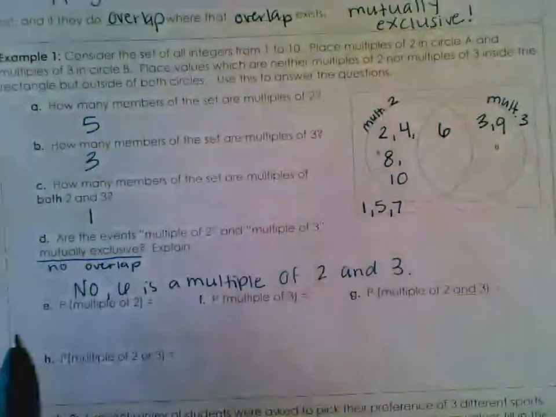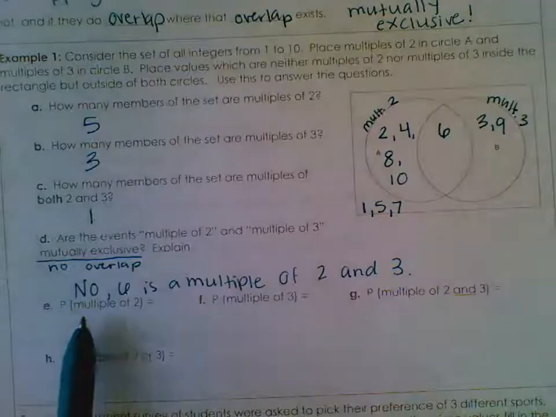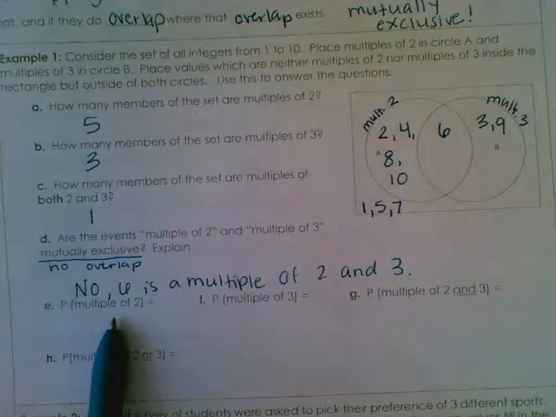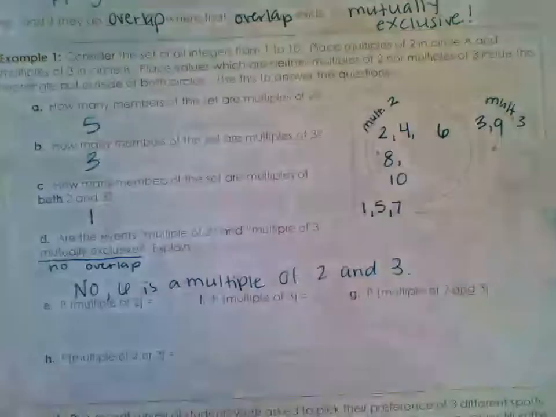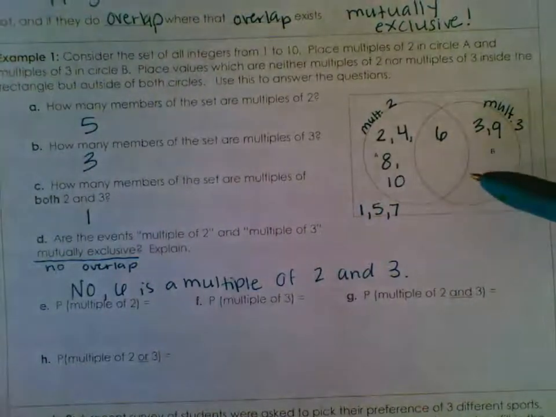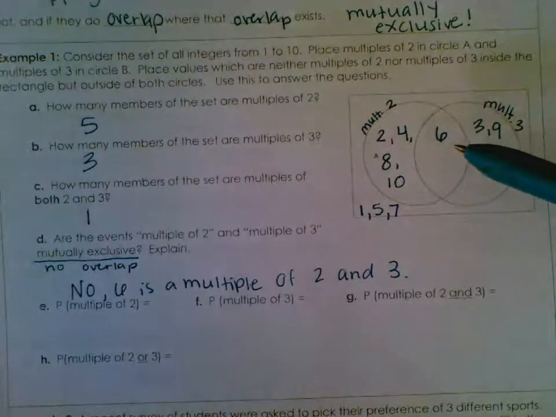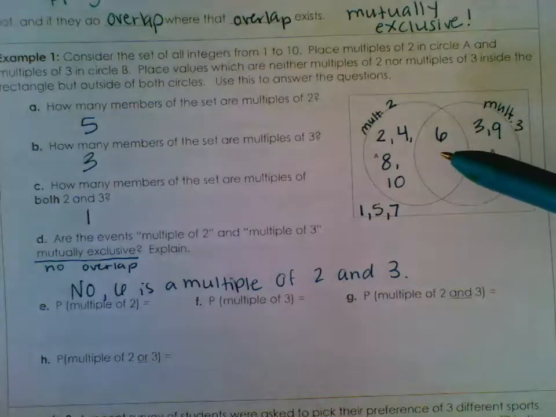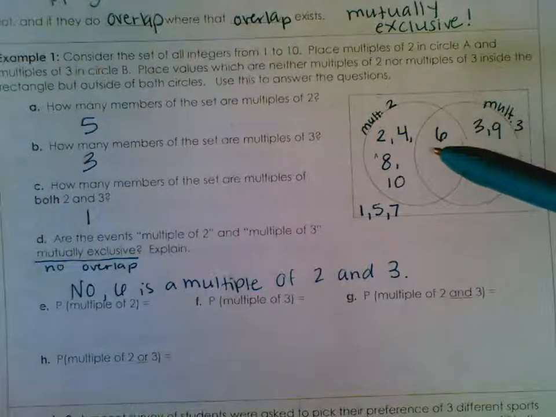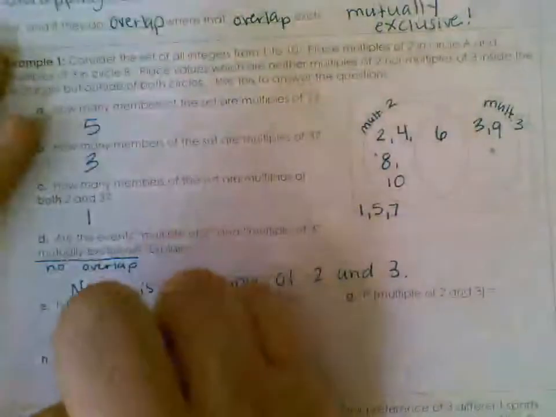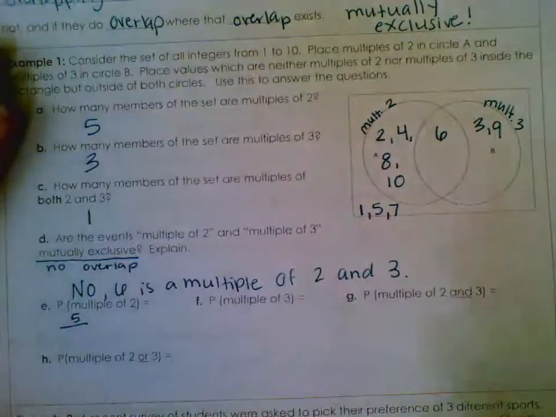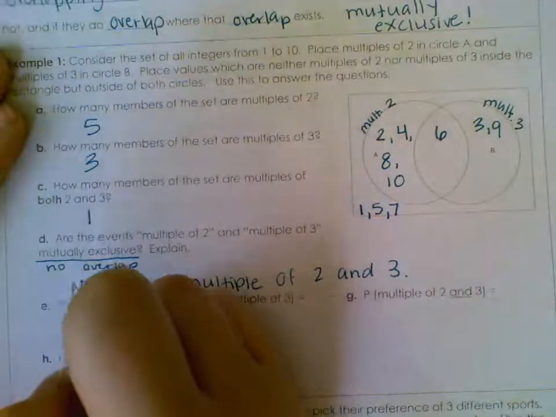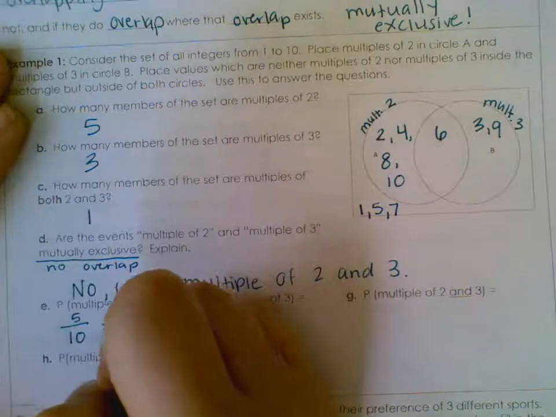Okay, E. I want to find the probability that I pick a number that is a multiple of 2. So first we need to figure out how many numbers are a multiple of 2. Again, you have to count all the numbers inside of that circle, including the 6, because it is still inside of that multiple of 2 circle. So that's 1, 2, 3, 4, 5 numbers that are a multiple of 2. Out of how many numbers total? We have 10 numbers total, and that reduces to 1/2.